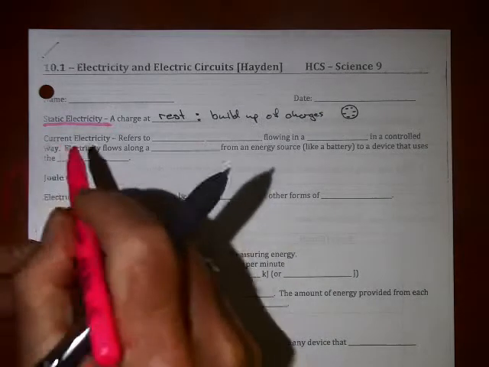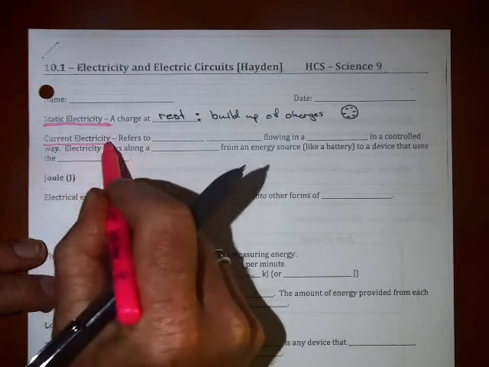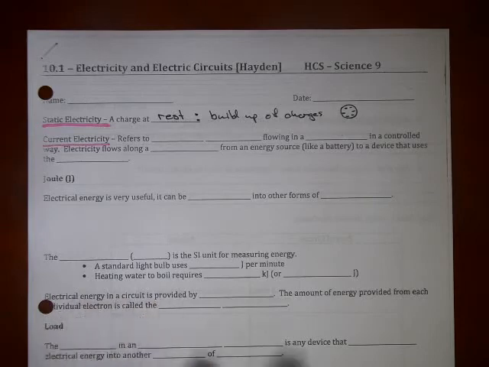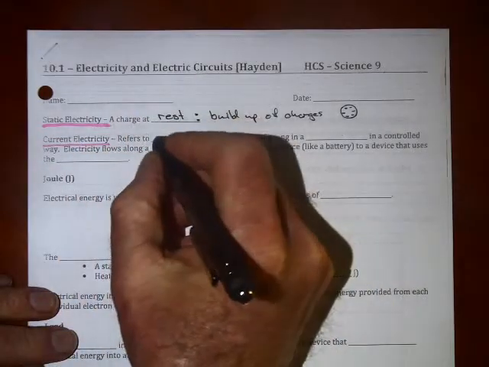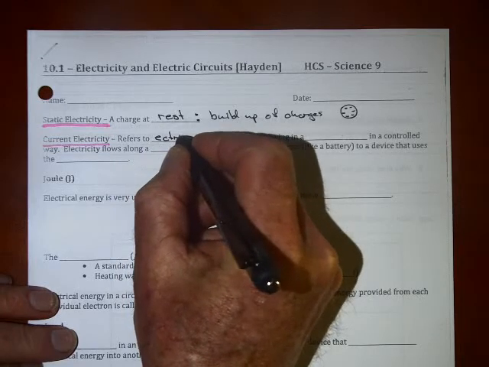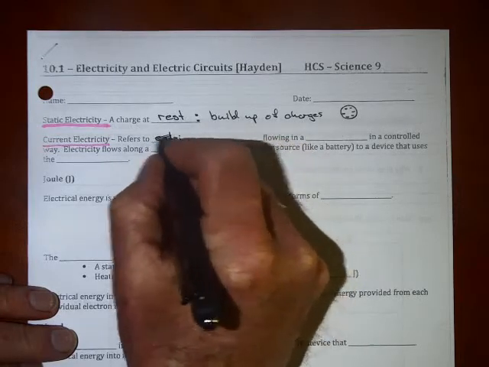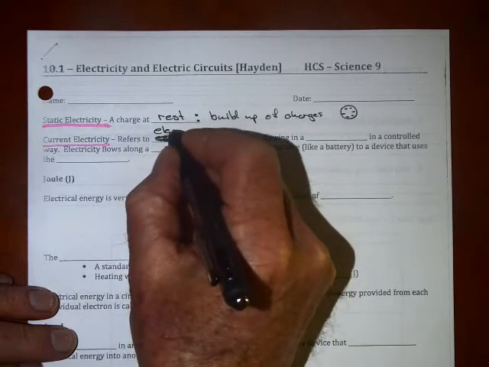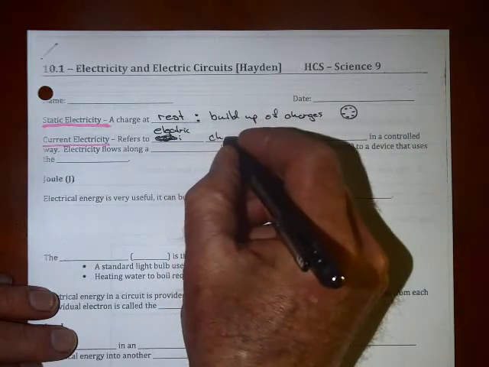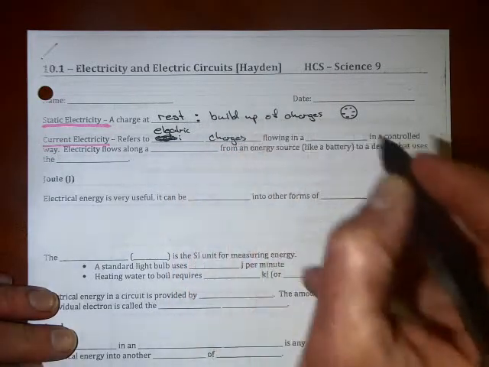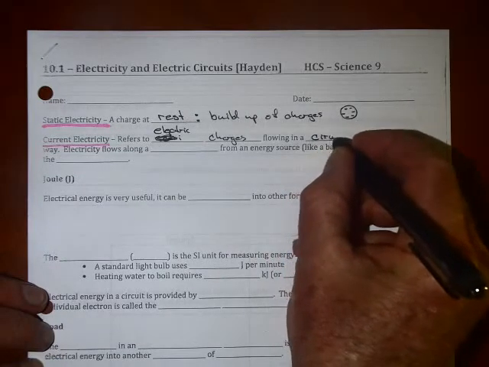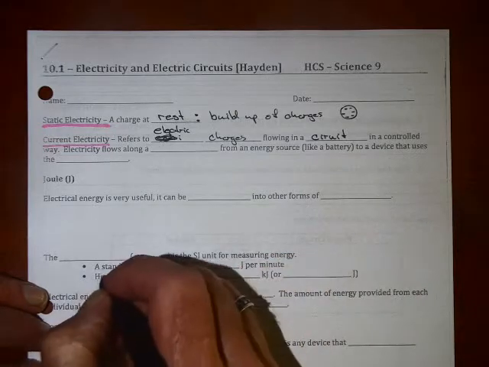Current electricity is different. Current electricity refers to electric charges that flow in a circuit. So electric charges, or electrons, E-L-E-C-T, electric charges flowing in a circuit. And we'll talk about what a circuit is later.